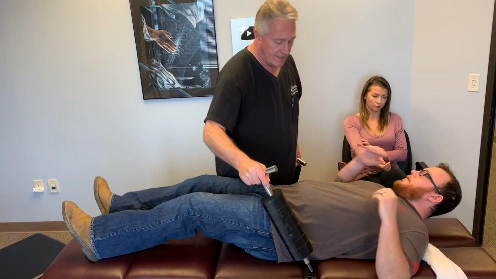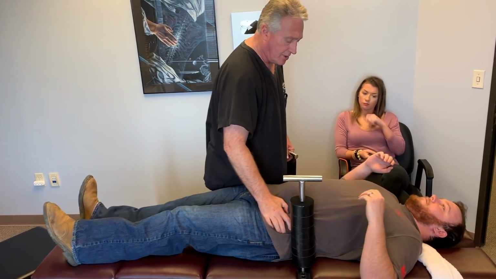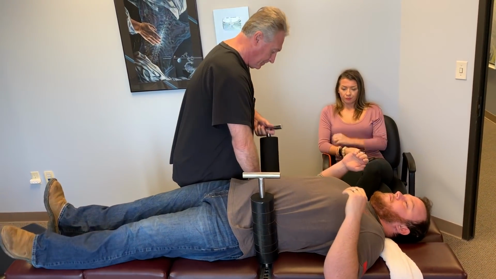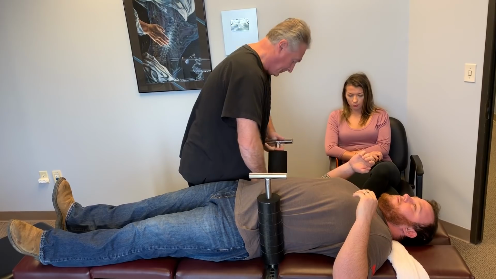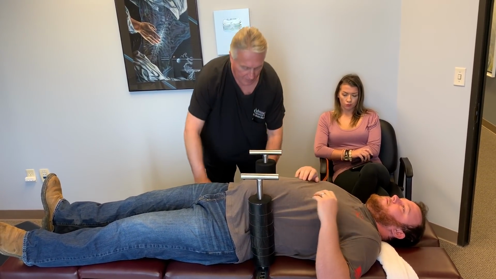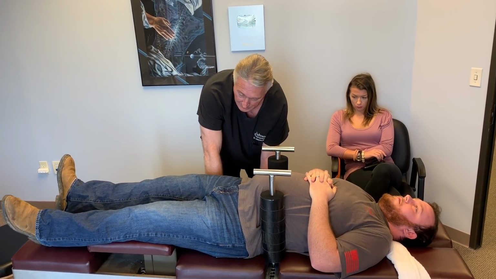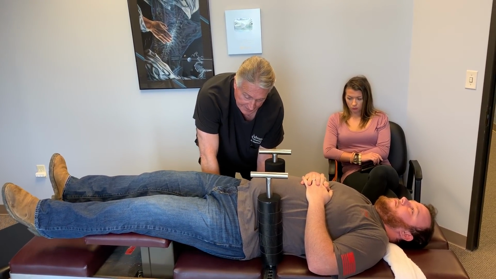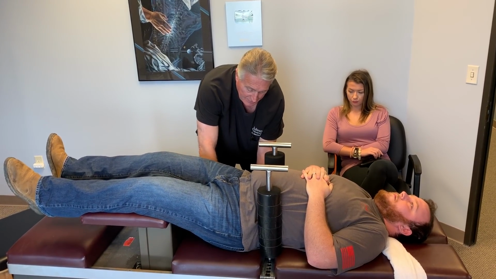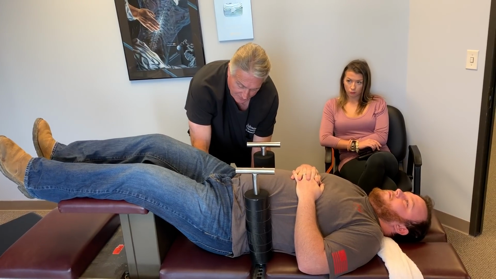You know, the only thing that can really be done for avascular necrosis in the practical realm of things is total hip joint replacement, but Joshua is way too young for that.